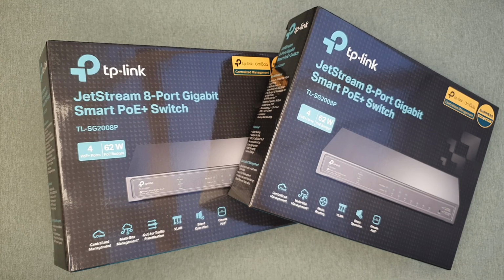These two switches that I bought a year apart look exactly the same. The part number is identical and the boxes look almost identical. However, there is a small difference between the two. This one says cores for traffic prioritization. This one says static routing.